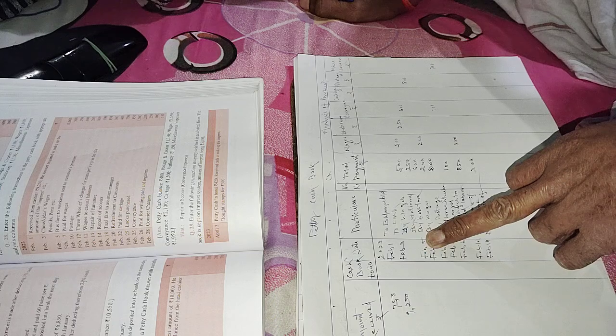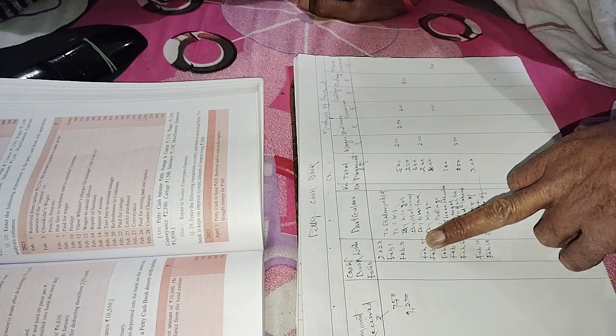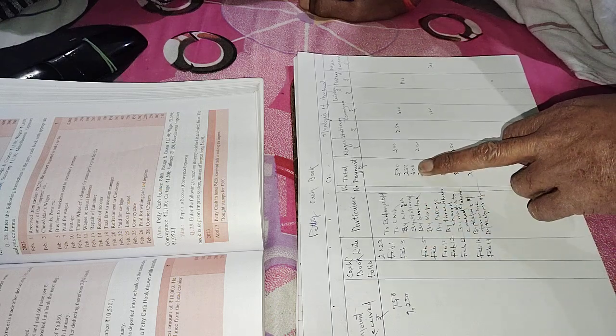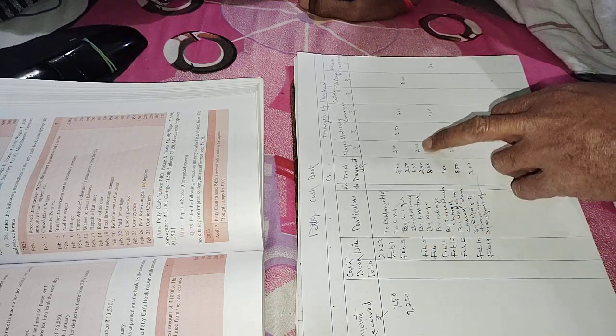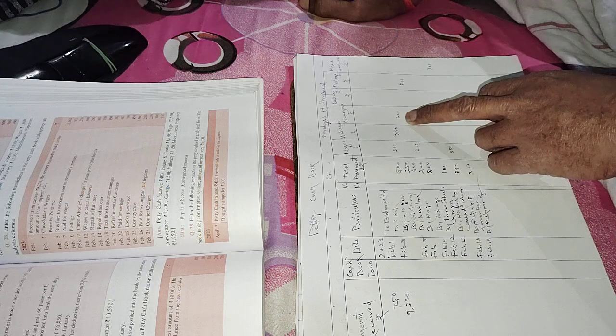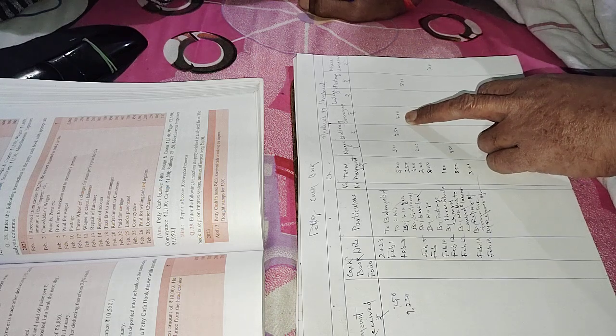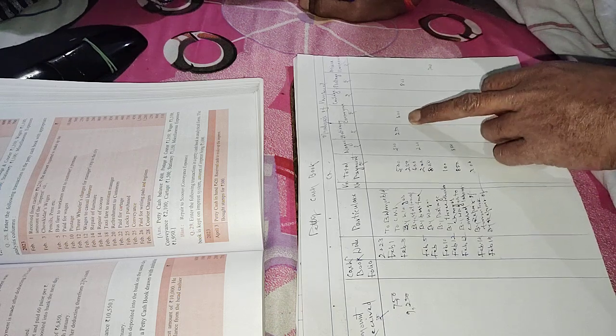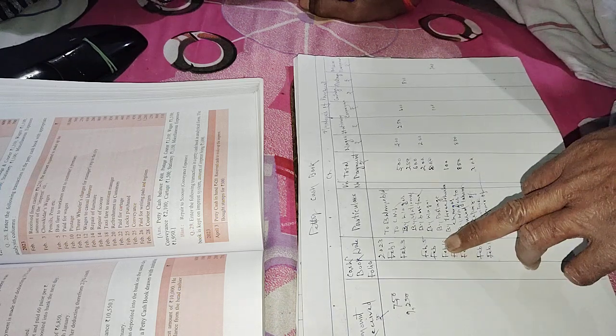Next, February 5, bus fare to workmen sent to customer premises 600. Bus fare 600 I have written in total column and also in the conveyance column. I have drawn a separate column for conveyance, so I put there 600.